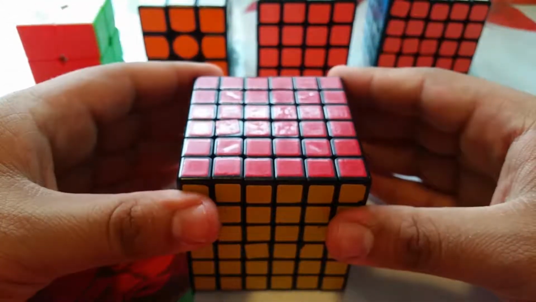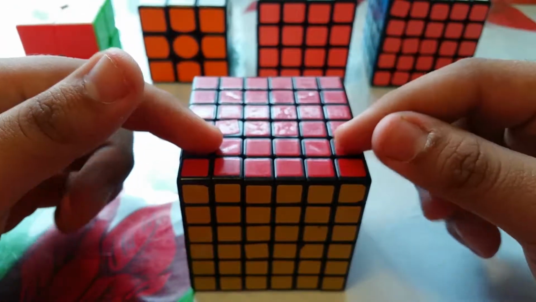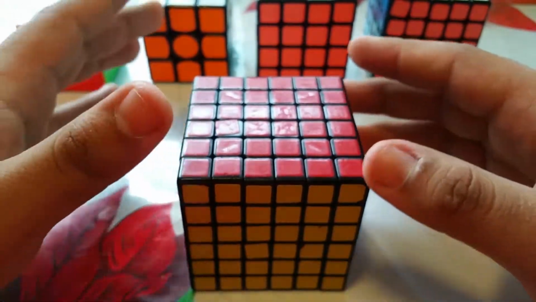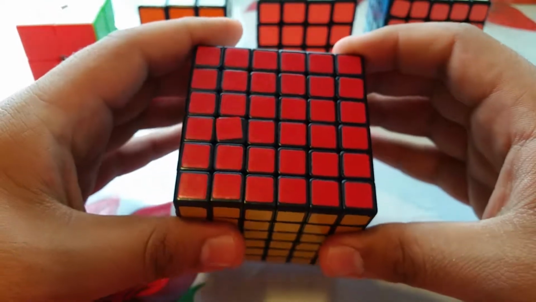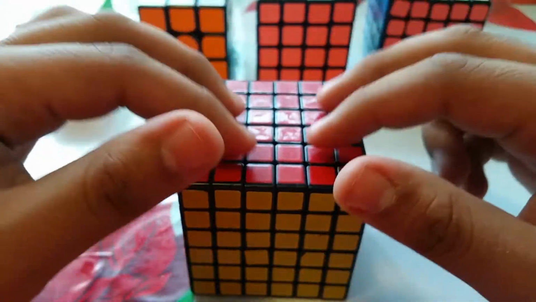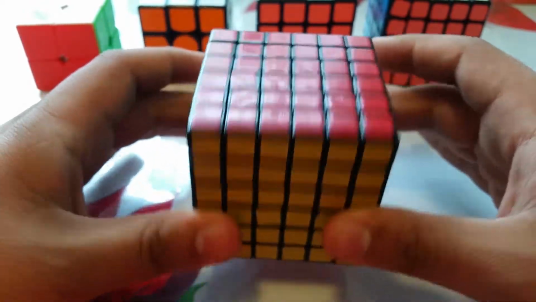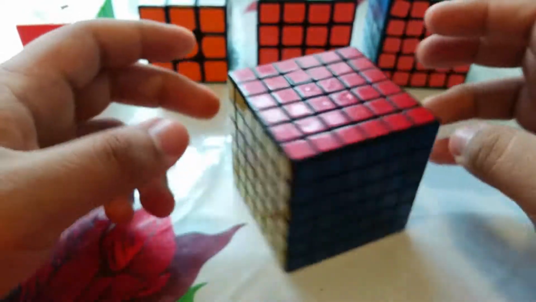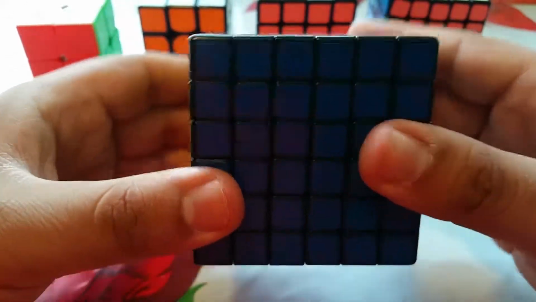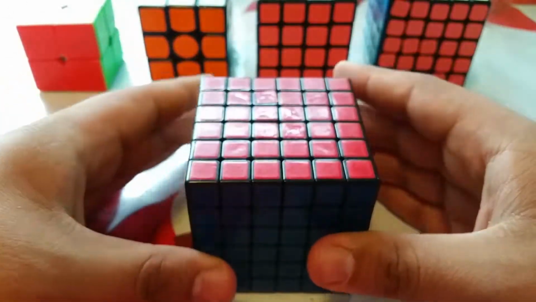So the 6x6 uses a lot of elements of the 3x3, the 4x4, and some concepts on 5x5. The only real concept on 5x5 that you're really going to use for this is your edge parity, and that's pretty much about it for 5x5. And for 4x4, since this is an even layered puzzle, it means that we are going to get parity.